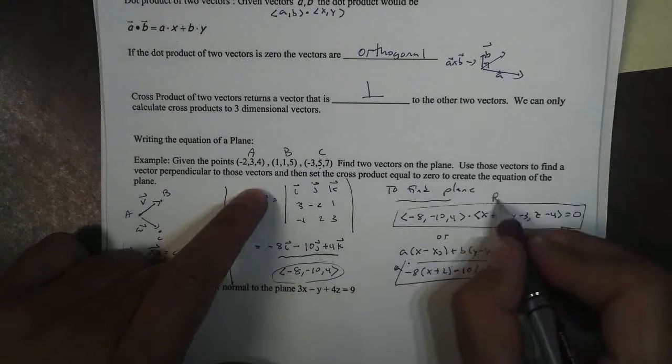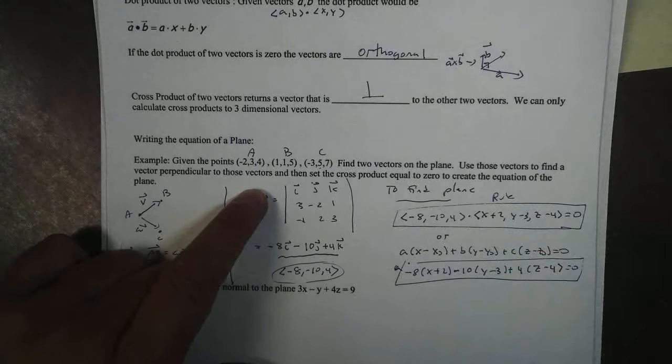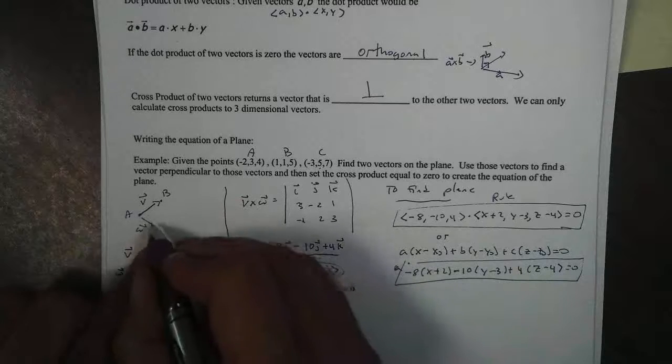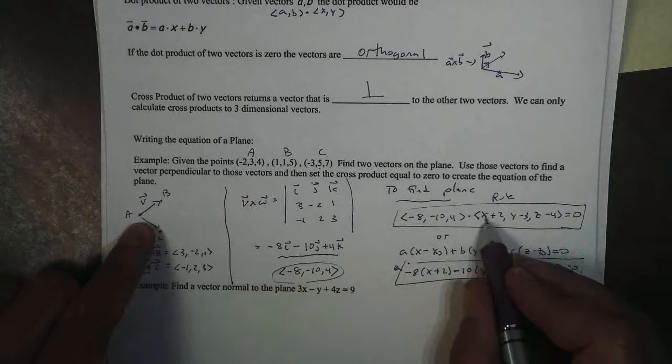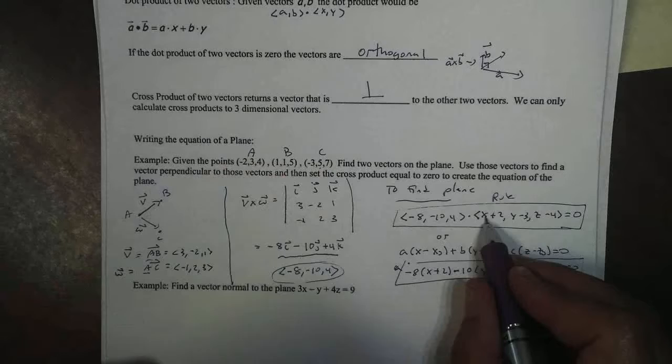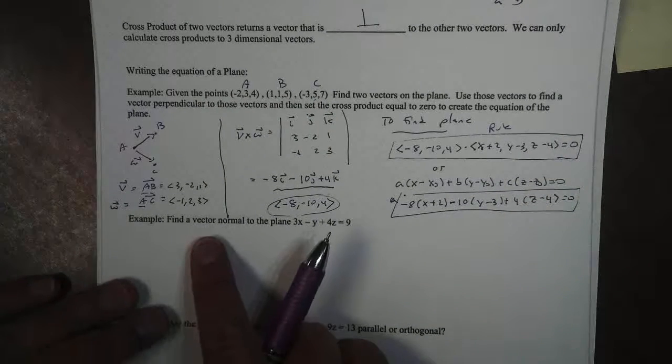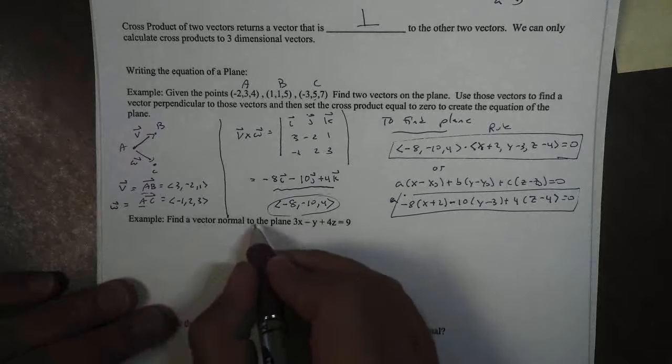Remember, this is the rule to find the equation of the plane. It's the dot product of the vector and the component. So we just pick basically any random point on there, and we measure the distance to A, or any point that we know is on the plane. Okay.